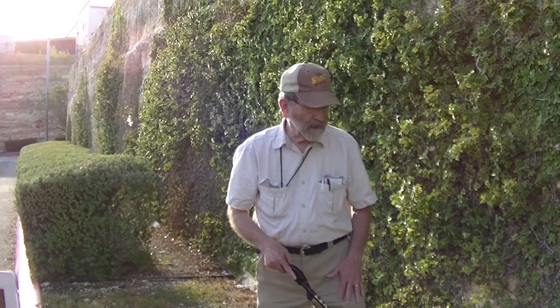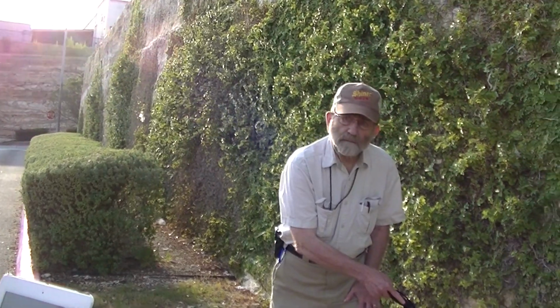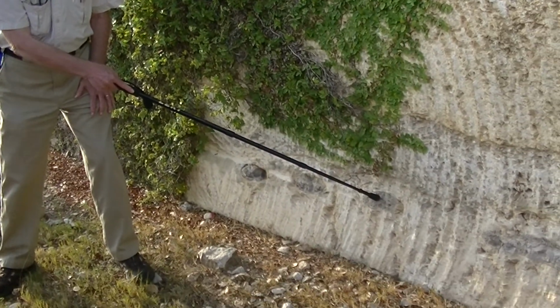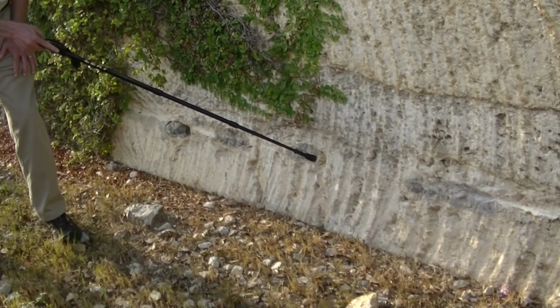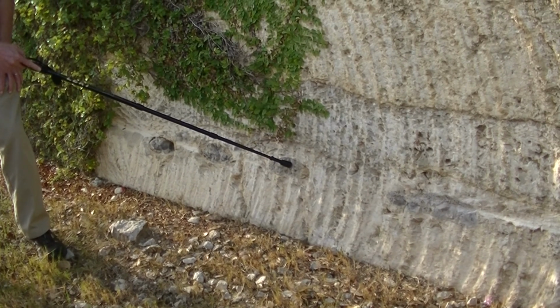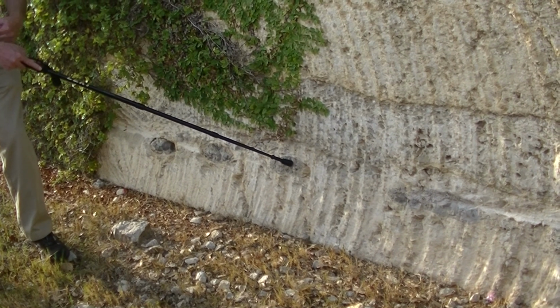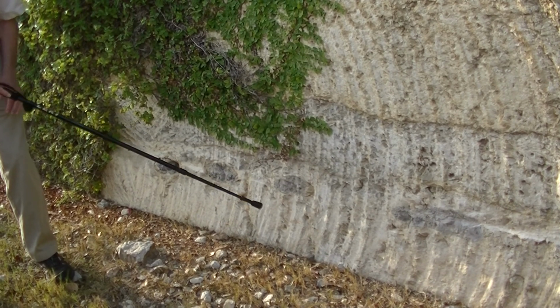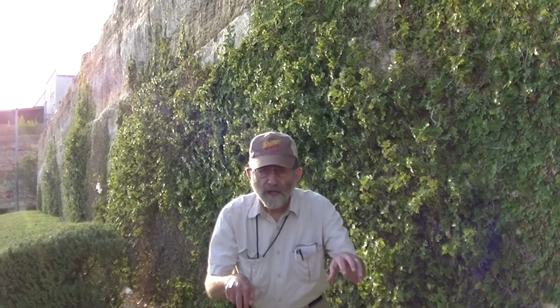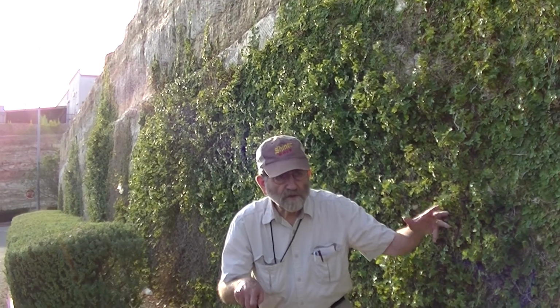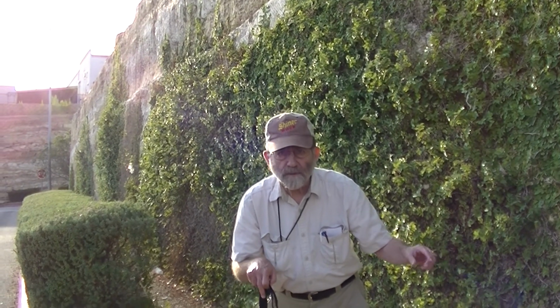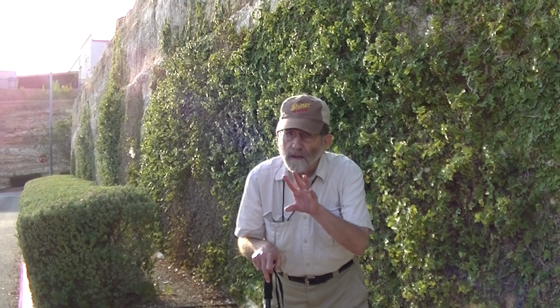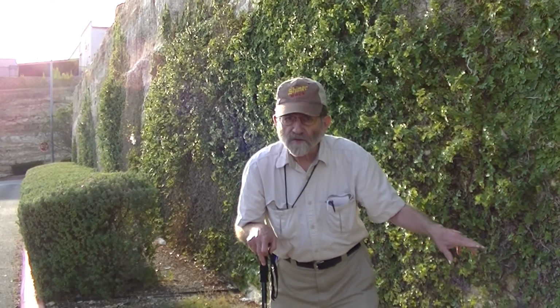Sometimes you will find that a piece of shell is along that bedding plane. It might be a clam shell or something of that nature. The solution encounters that shell and starts to dissolve the limestone around that shell, at the same time depositing the silica.